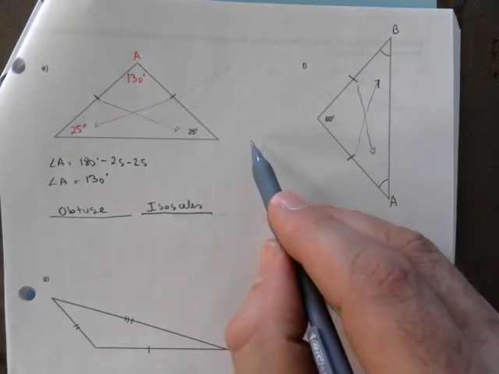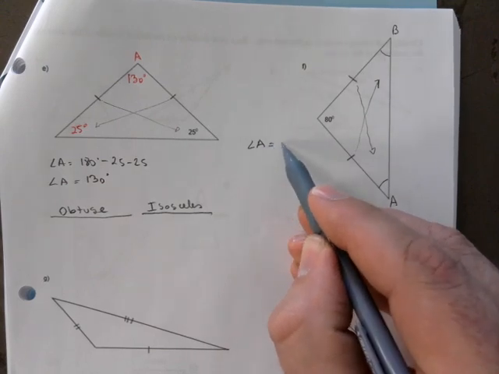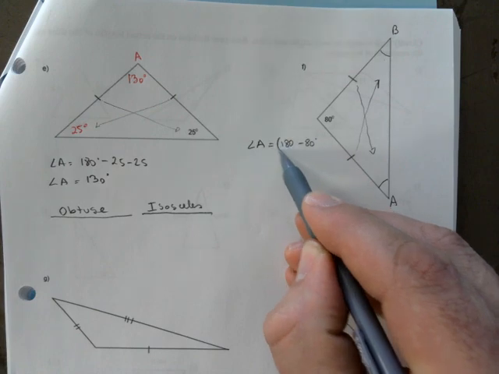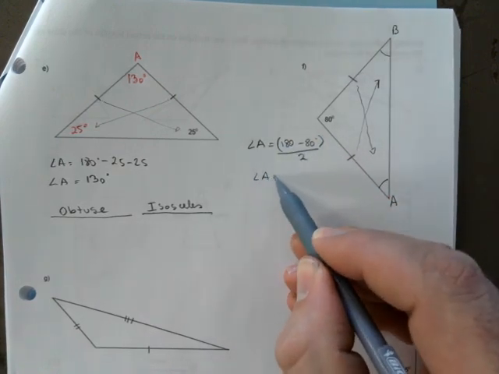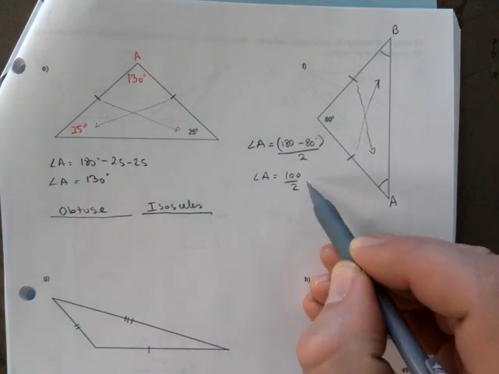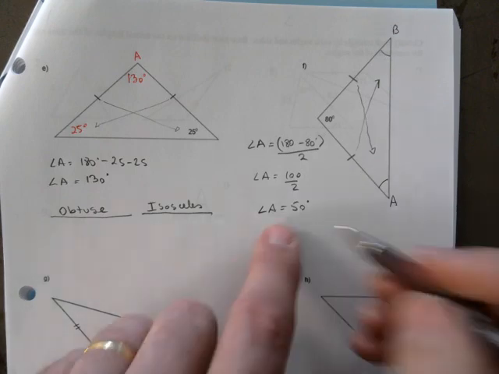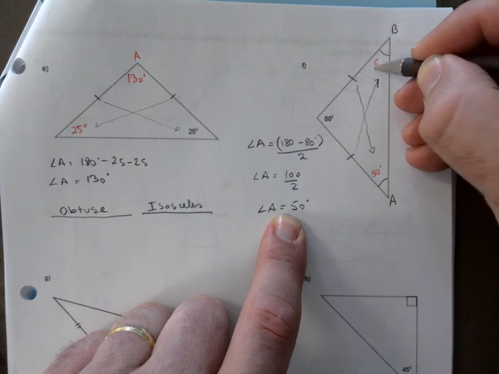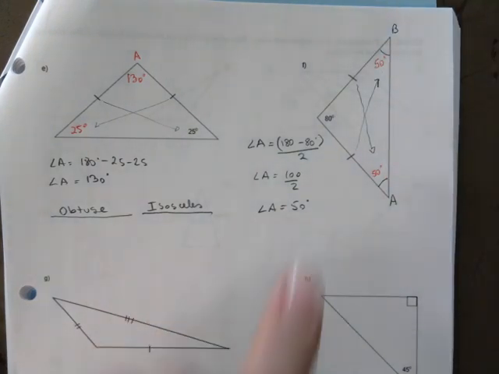So watch what I'm going to do here. Angle A, which is the same thing as finding angle B, I'm just going to go 180 minus 80, and I'm going to split that remainder in half. So this is 100 divided by 2, so angle A is 50. So you know that this is 50, and so is this. And just do a quick check. 50 and 50 is 100 plus 80 is 180. Boom, you're done. And now you can name it.